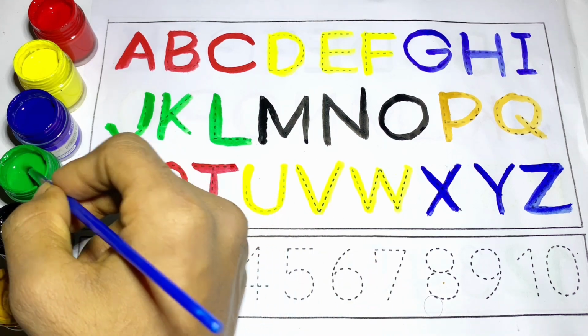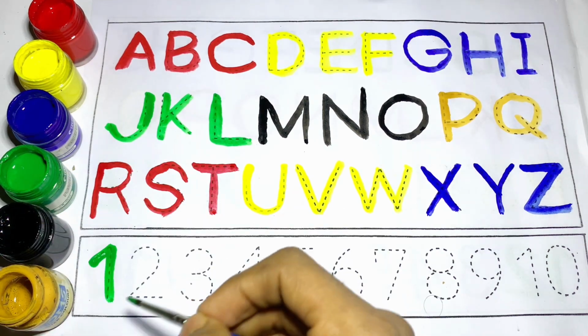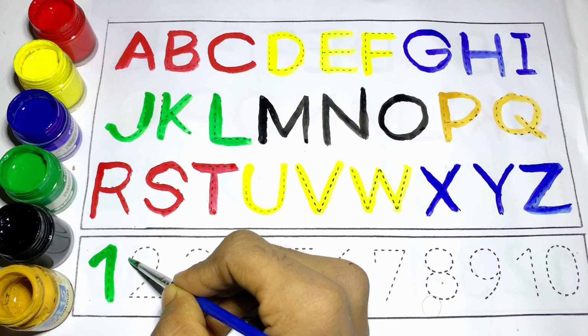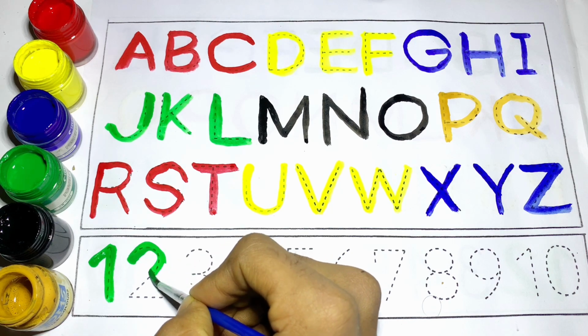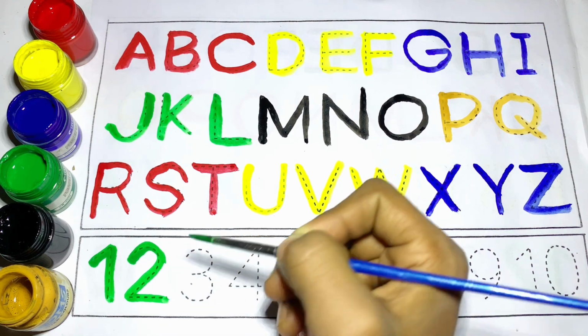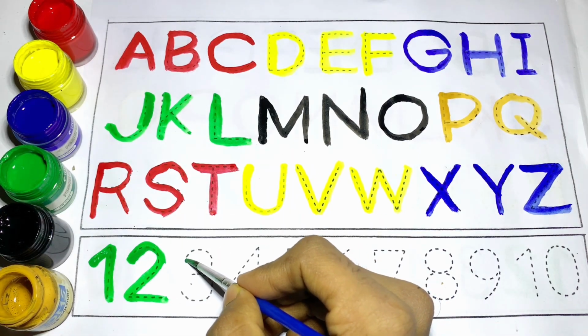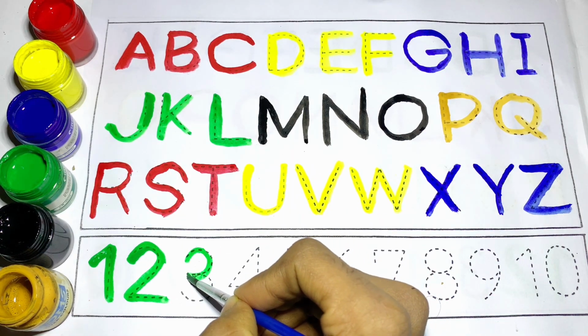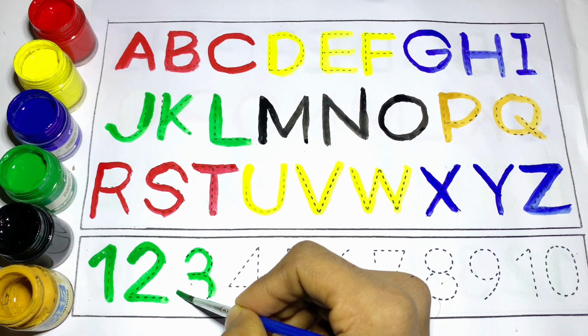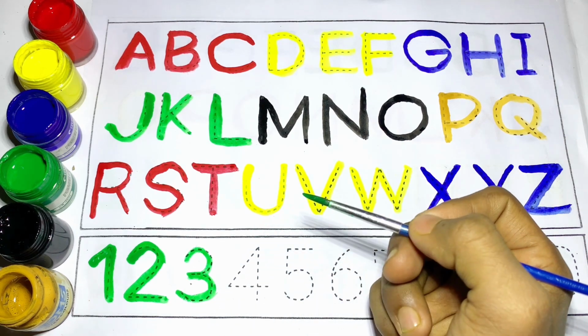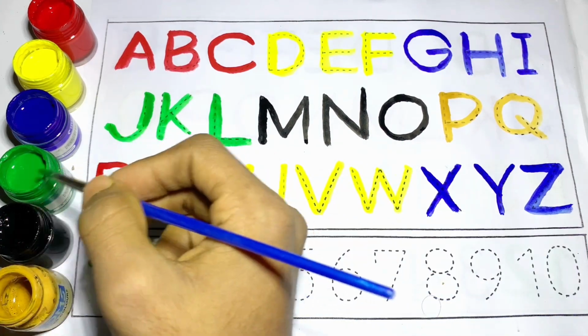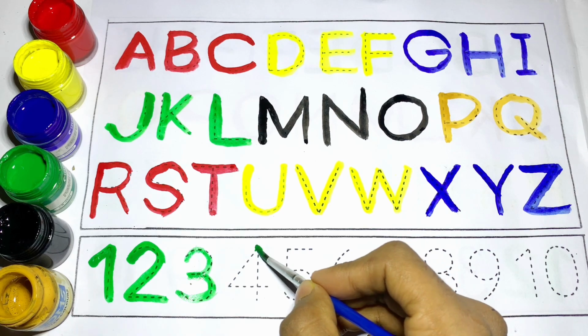O-N-E, 1. Kids, again use green color and draw 2. T-W-O, 2. Kids, now draw 3. The numbers of 3. T-H-R-E-E, 3. Kids, again use green color and draw 4.